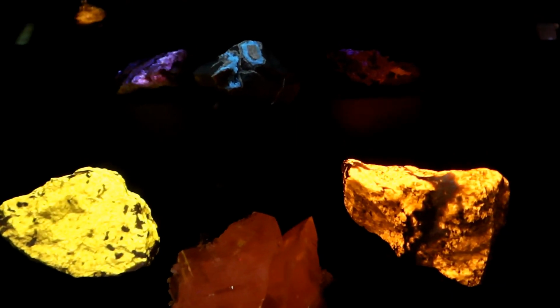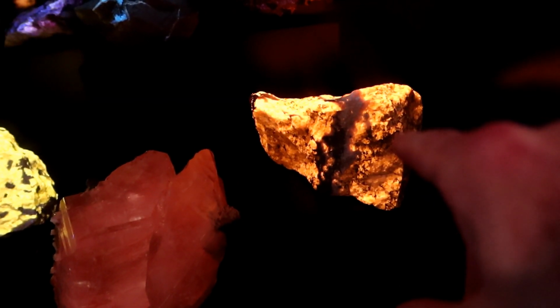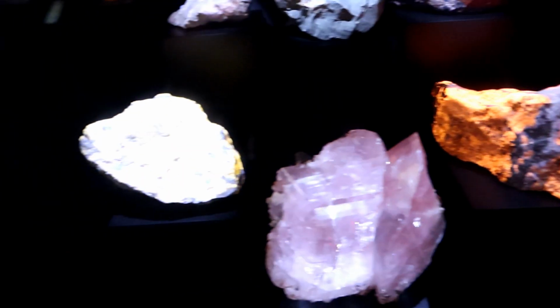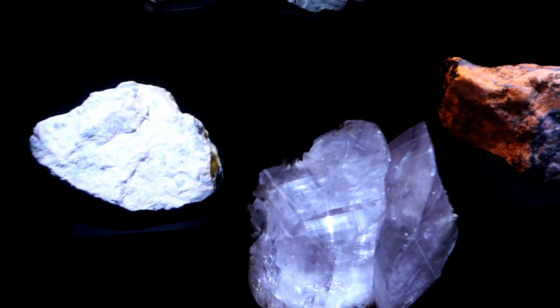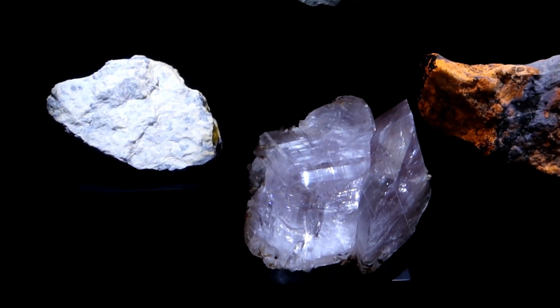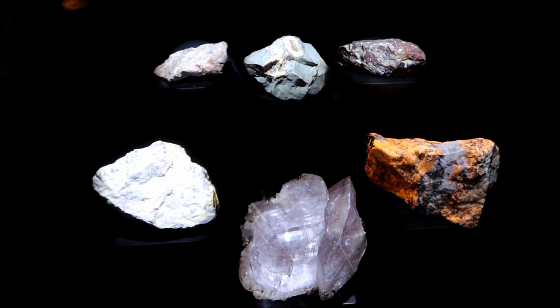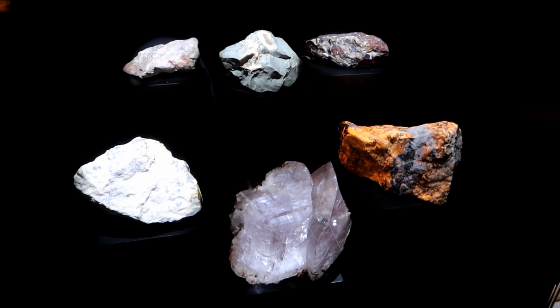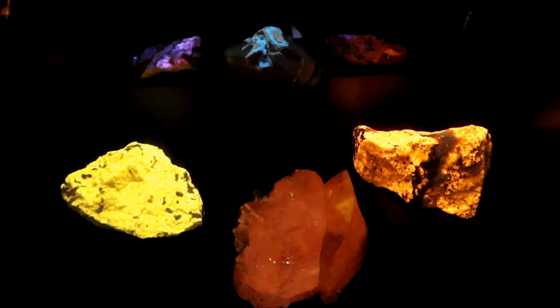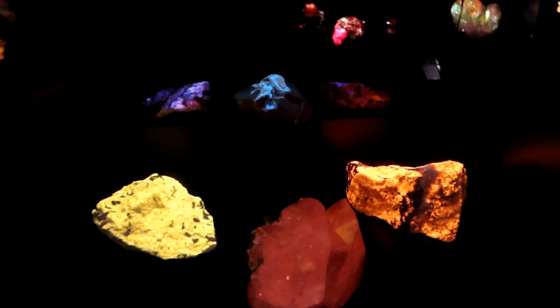Oh, this is one of those ones that is UV reactive. See, I have a piece of that does that too. I like how they kind of switch back and forth between the black and the normal lights. Wait for the black light to flip on again here. Look at that. Pretty, huh? Yeah, now you know why I like the UV reactive minerals.